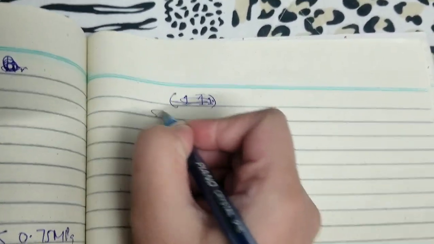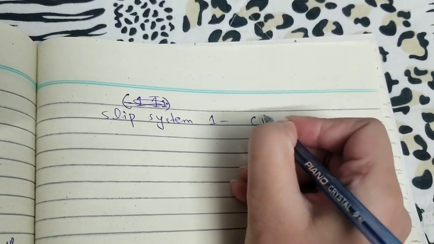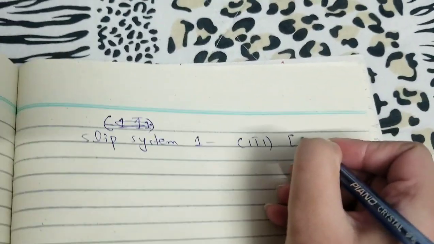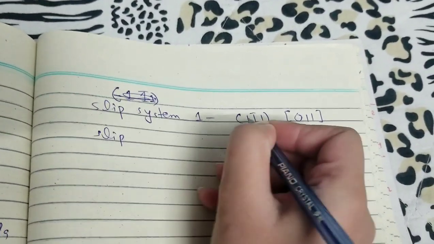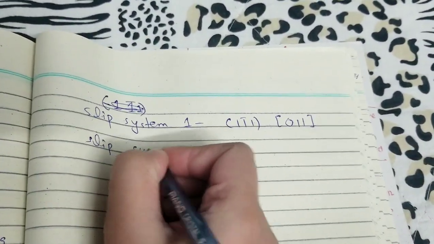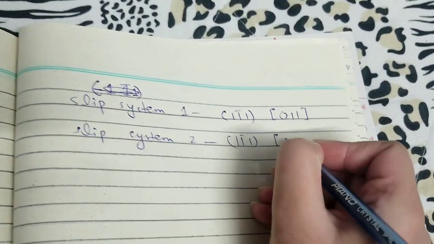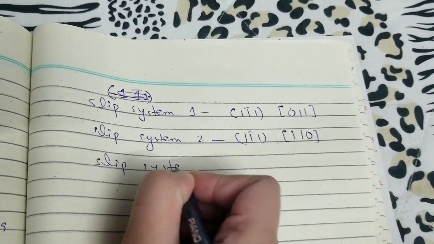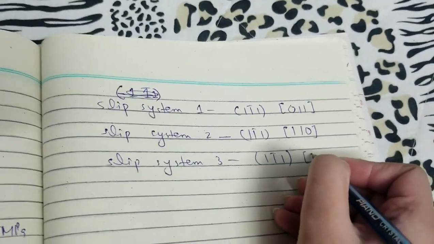You'll write slip system 1 as the plane 1 1 bar 1 with one of the directions taken into account. Let's say first is this one. We'll call this set slip system 1. This is slip system 2, with direction 1 1 0, and we'll have slip system 3 as 1 1 bar 1 with direction 1 bar 0 1.